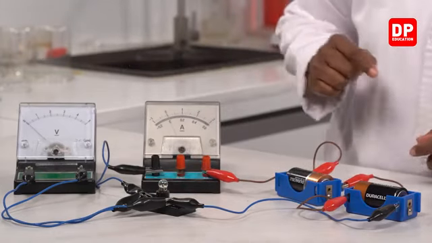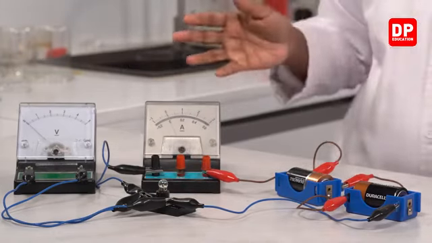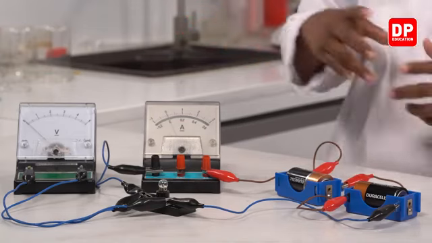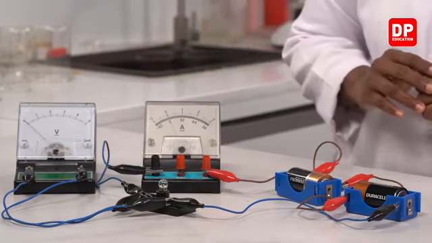You don't see any voltmeter reading. So no potential difference, 0 potential difference, and the ammeter is also 0. So there is no current flow. When there is 0 potential difference, there is no current flow. Because we connected the 2 positive terminals, there is no charge difference, there is no pressure generated due to charge difference. Therefore, there is no potential difference.